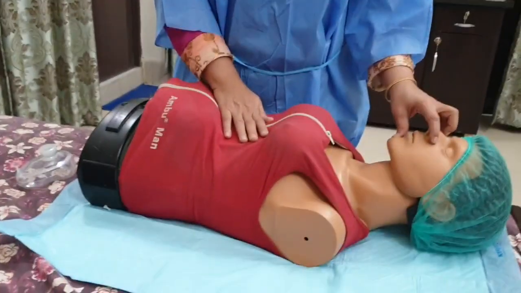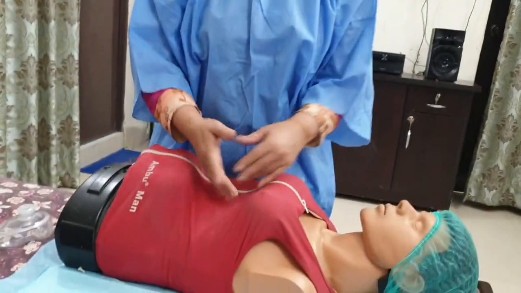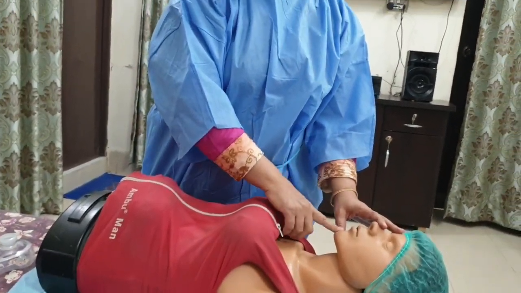Coming to CPR, there are some basic steps. If we are on the scene and we see that the mother has collapsed, and I am alone, we call this one-rescuer or two-rescuer CPR. In one-rescuer CPR, the rescuer will do the chest compressions and the breathing simultaneously. If we have two rescuers, then one will do the chest compressions and one will give the breathing.